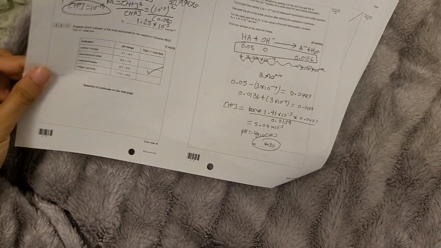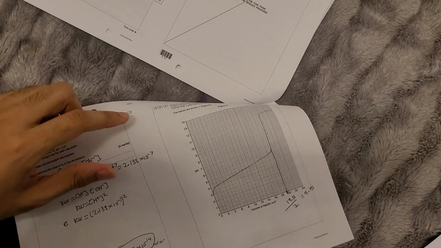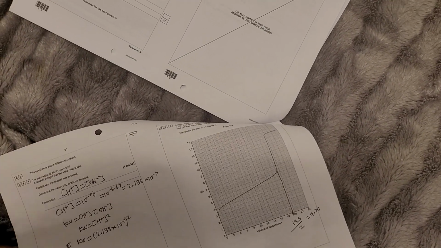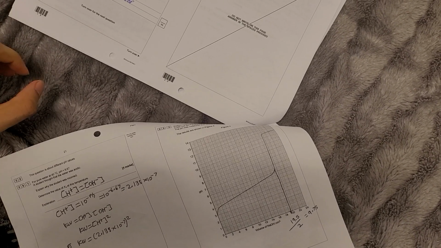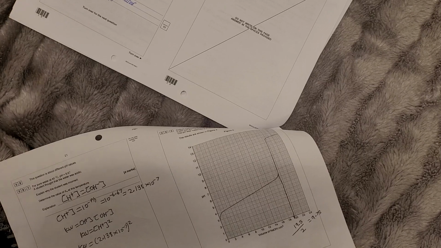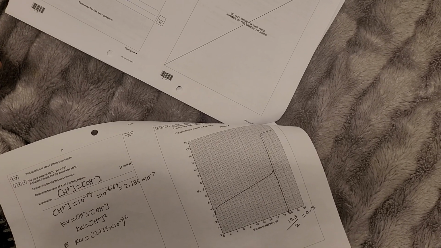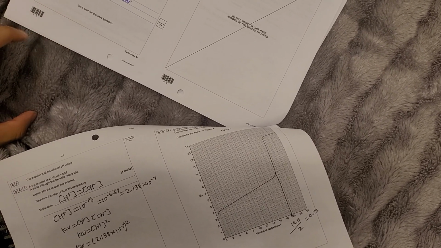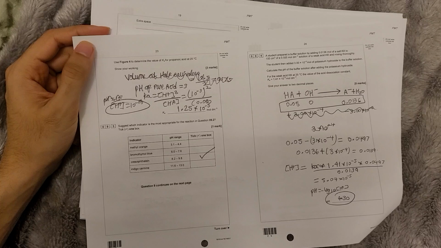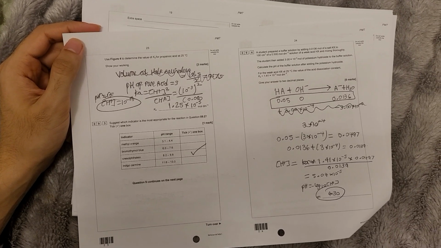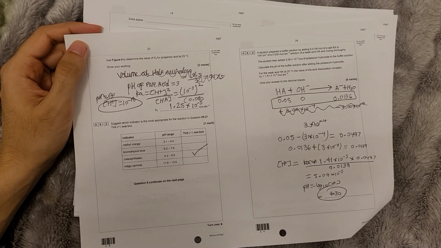That's when no volume of sodium hydroxide is added, so it's pure. Therefore, I can now use Ka equals [H+]² over [HA], because that's when it was pure. So I can assume concentration H+ equals concentration A−. Therefore, concentration H+ is 10 to the power minus 3, because pH is 3, squared over 1.25 times 10 to the power minus 5.